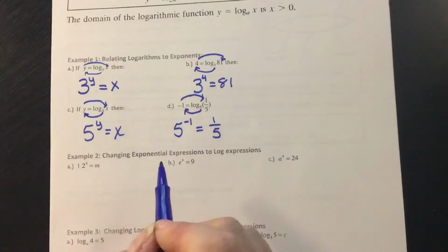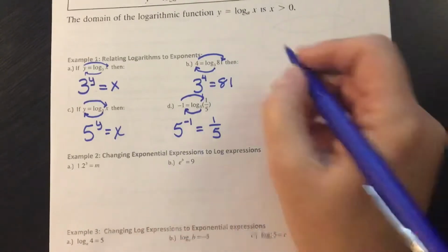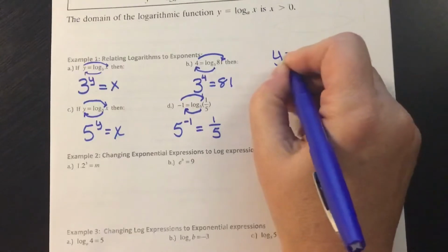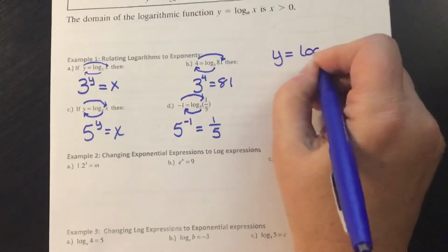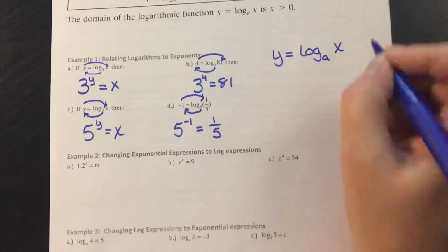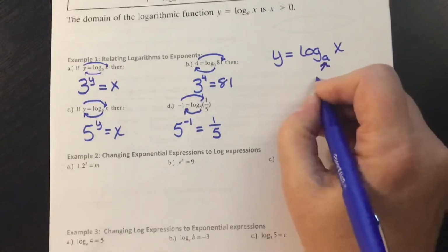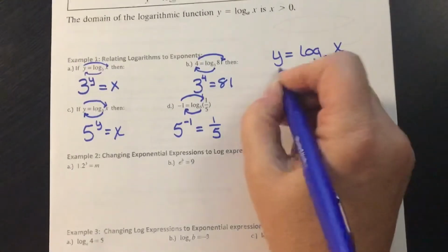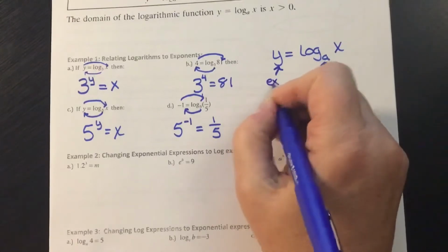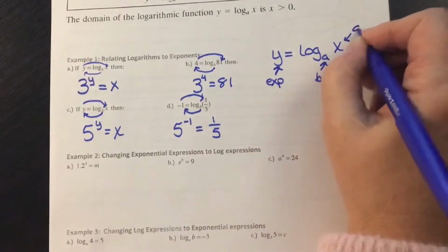So if I remember y equals log a of x, a is my base, y becomes my exponent, and x becomes the answer.